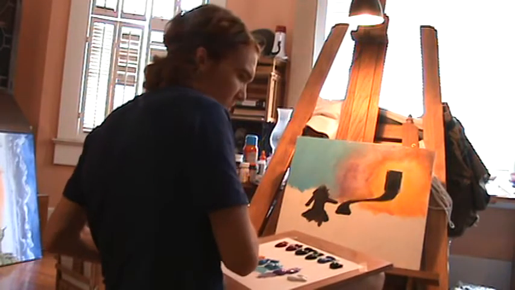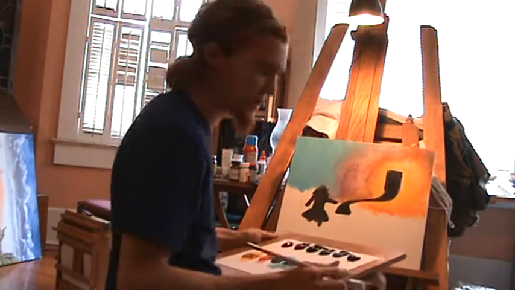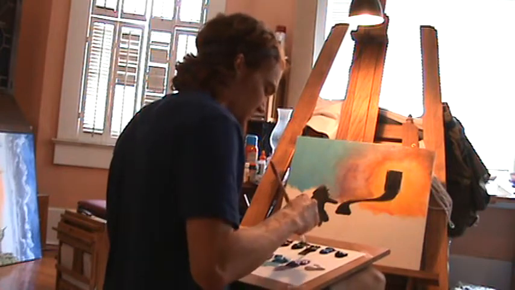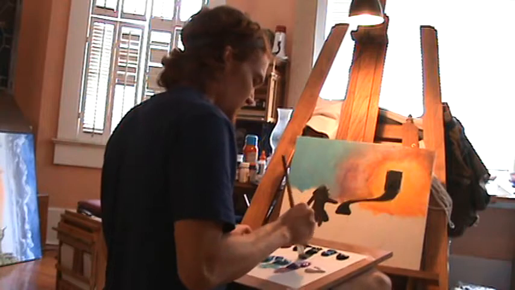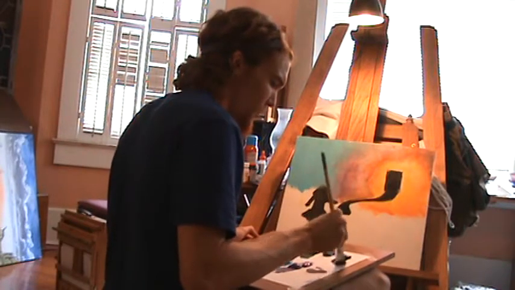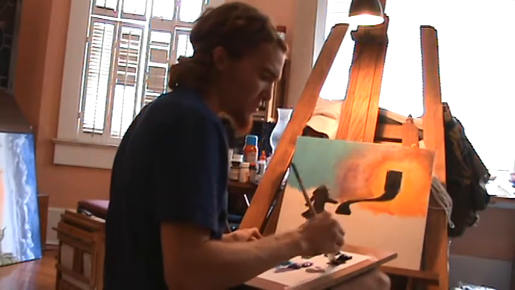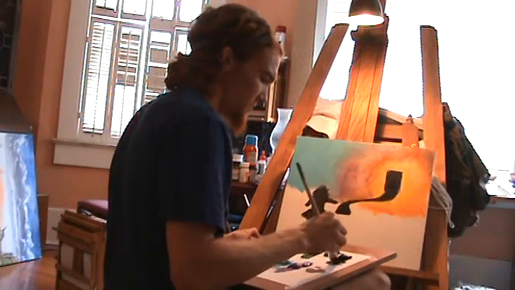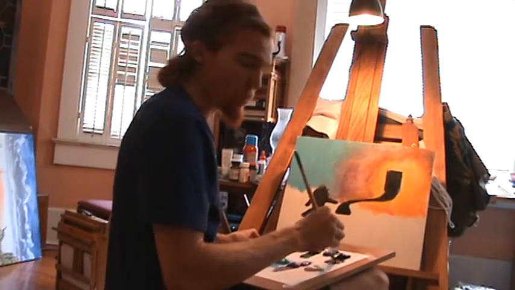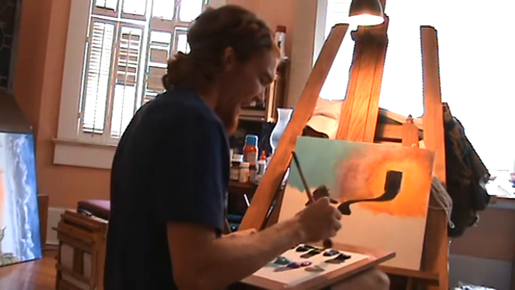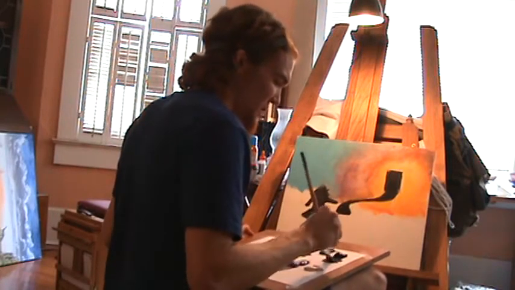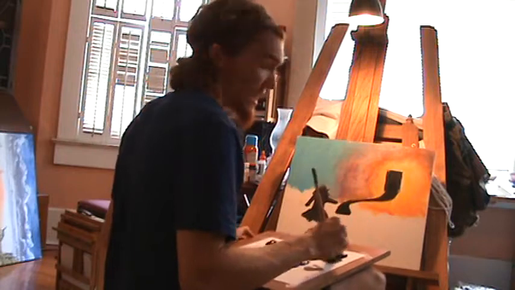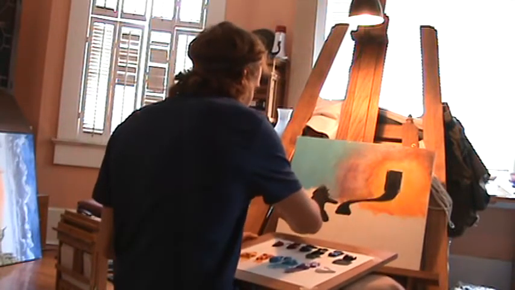Here we go. So I'm going to get a darker color. I'm going to get a dark green. I'm going to get a bit of Payne's gray too. I don't use black. I use Payne's gray. Usually don't want to do black because absolute black doesn't really exist in nature, but some people use it, and that's okay. If you can lighten it up with some colors, that's fine.